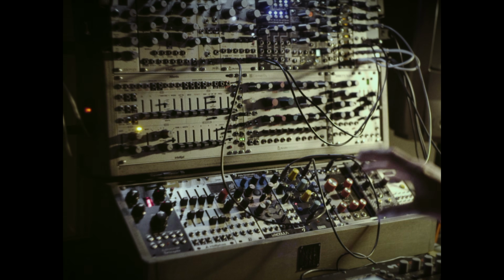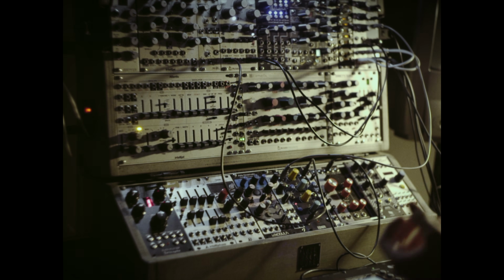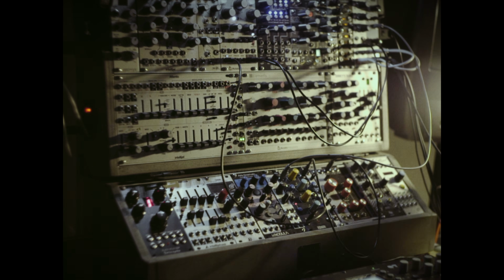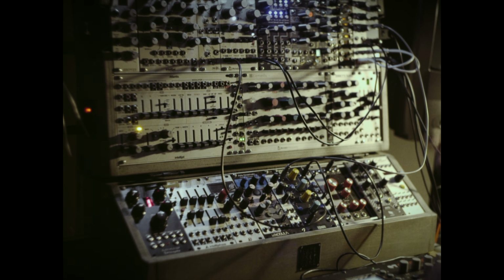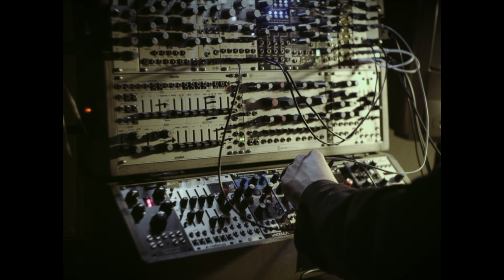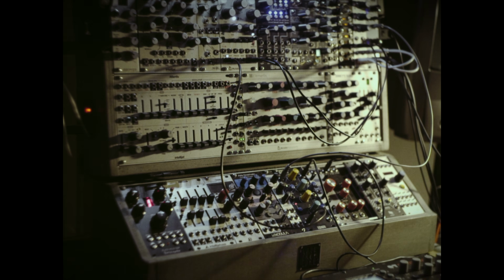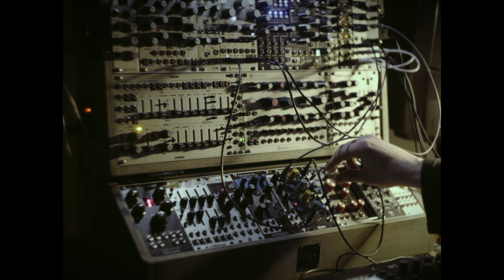Let's check out the signal coming from the Nord Drum, so the plain signal without any ring modulation. So here I can tweak the decay. And the second one is coming from the Verbos. So let's increase the level of ring modulation.